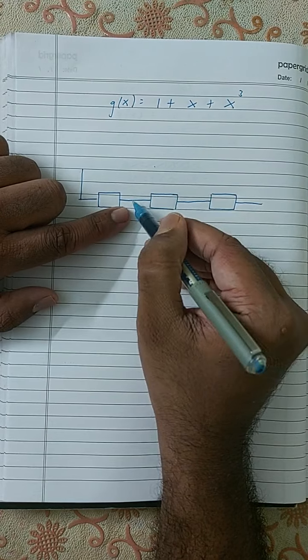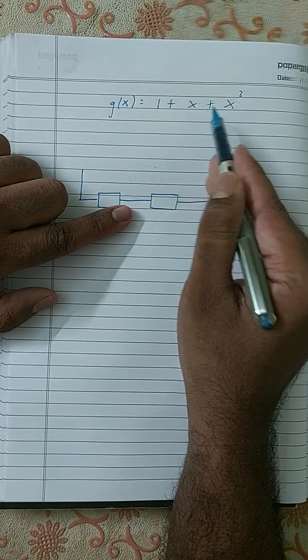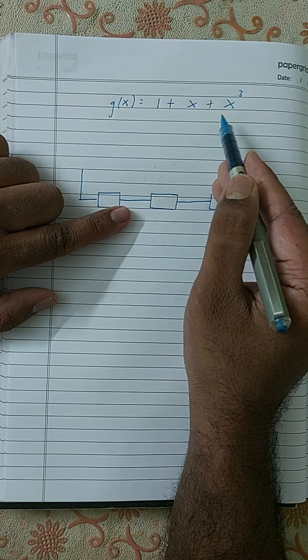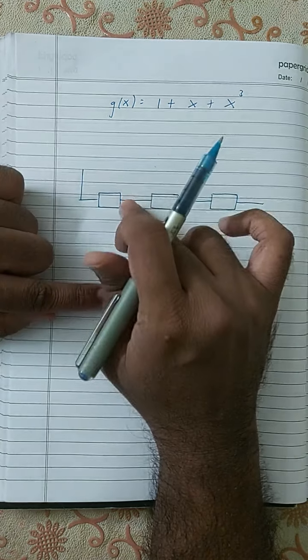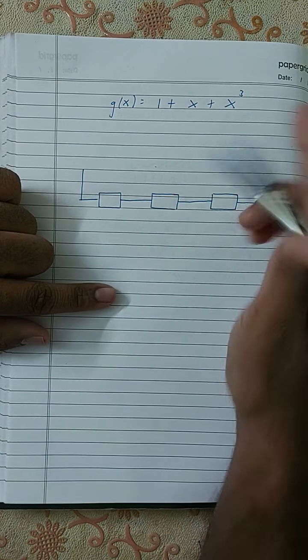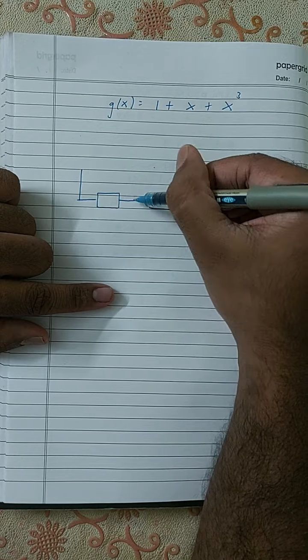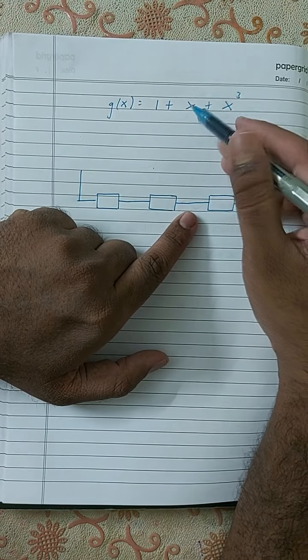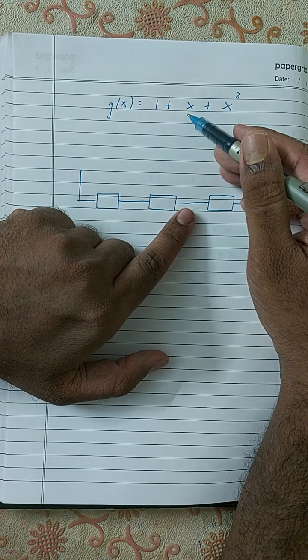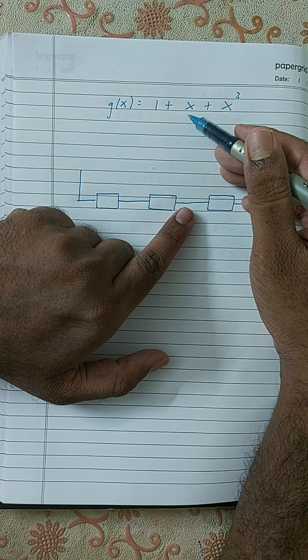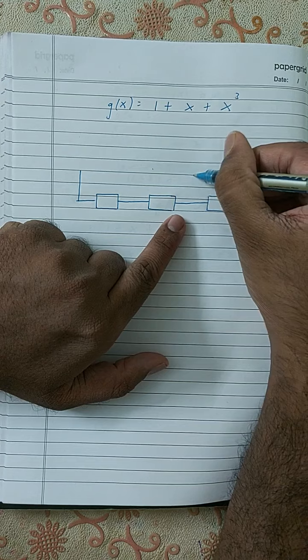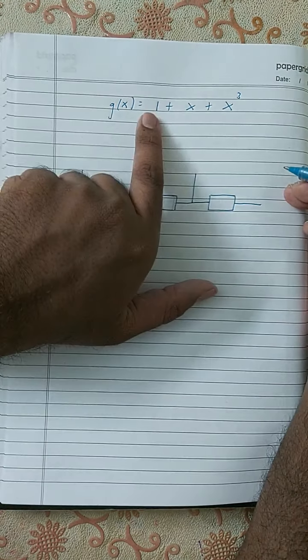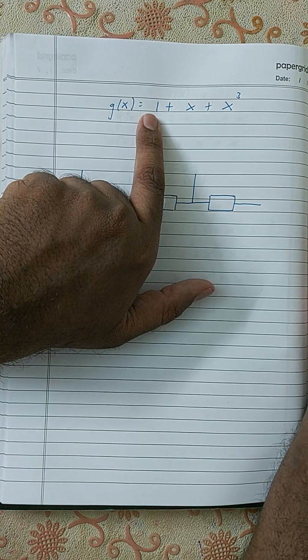So if you look over here, there is no x square, which means the value of G2 is 0, which means you don't have to draw anything over here because the switch is open, like I said. And here the coefficient of x raised to 1 is 1. So therefore I will draw a line over here, and here the coefficient of x raised to 0 is also 1.